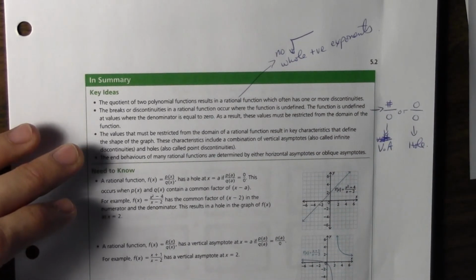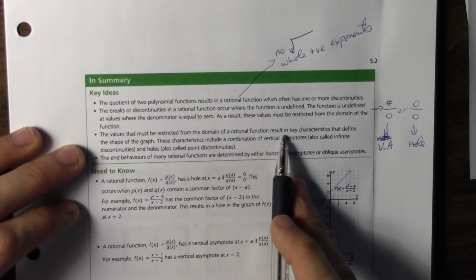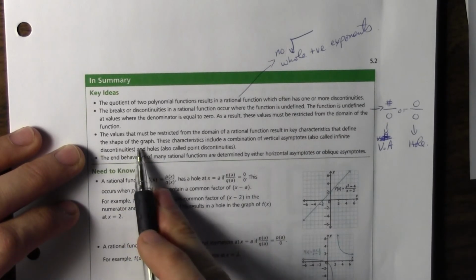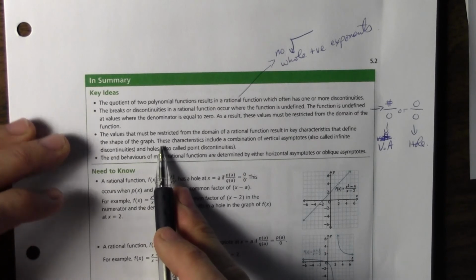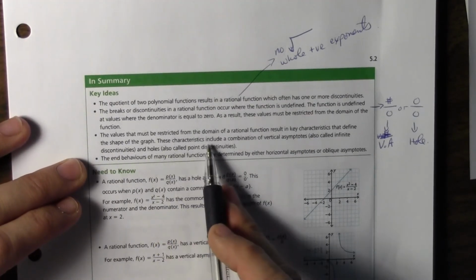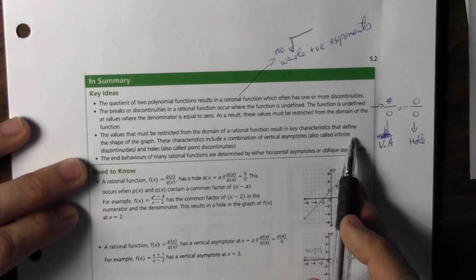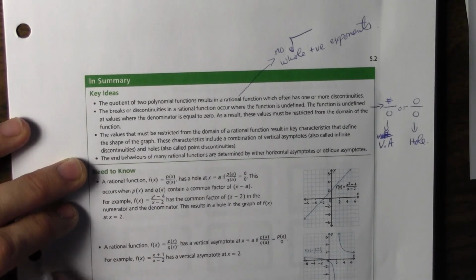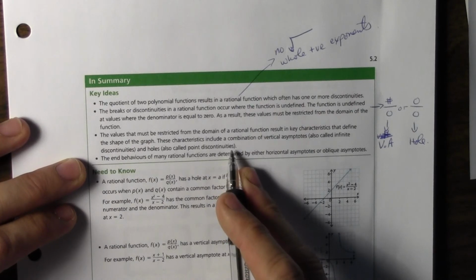The values that must be restricted from the domain of a rational function result in key characteristics that define the shape of the graph. Okay, that goes without saying. If there's a vertical asymptote, it's definitely going to affect the shape of the graph. These characteristics include a combination of vertical asymptotes and holes. They're also called point discontinuities.